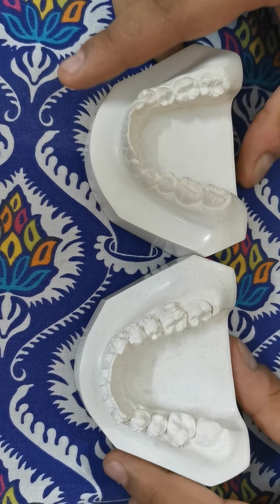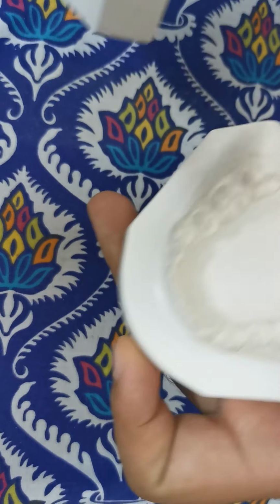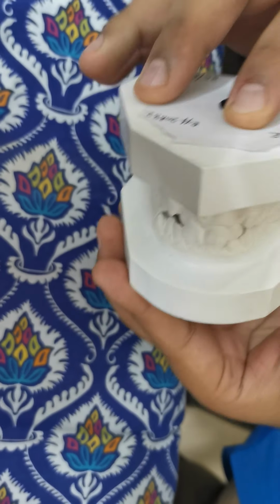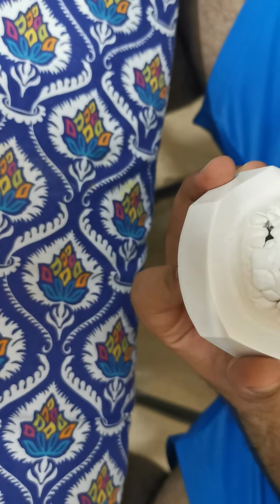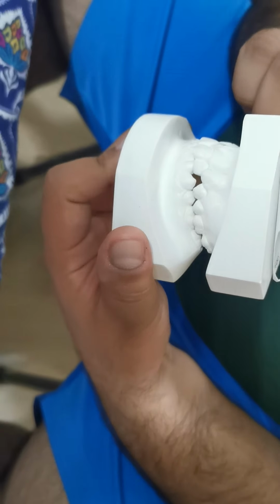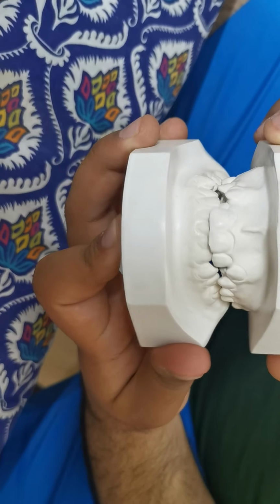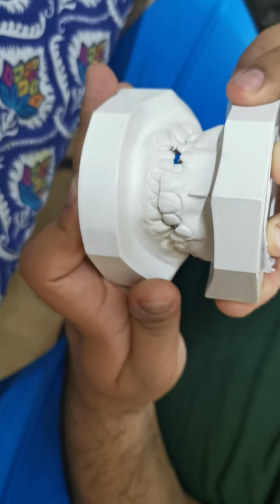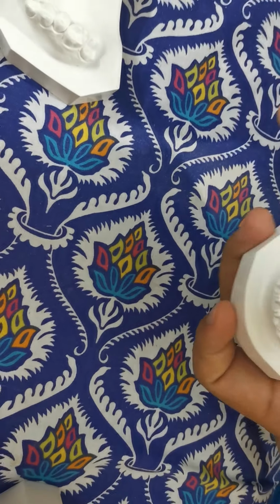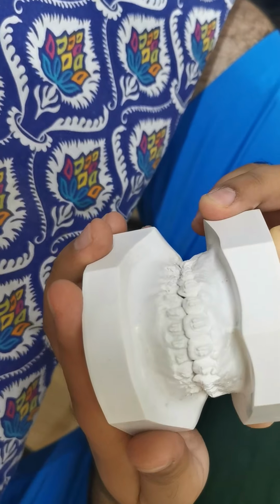And now I'm going to show you the occlusal bite, what differences we have seen. This is the mandibular, this is the maxilla. As you can see here, this was before. You can see the bite in the front region, on this side and this side. This is before. Now look closely. Now this is after ortho.